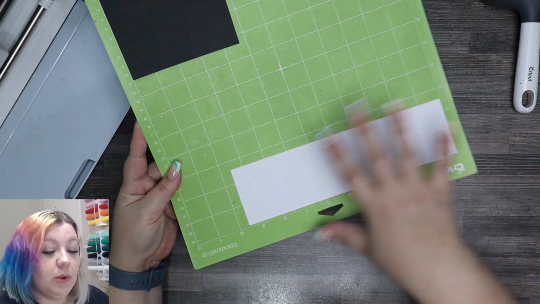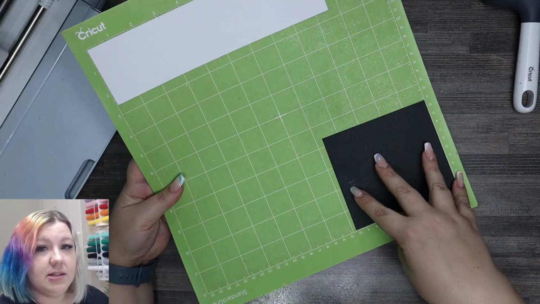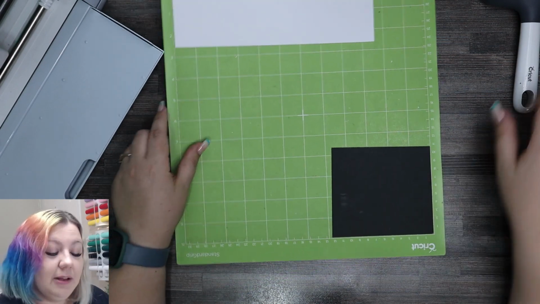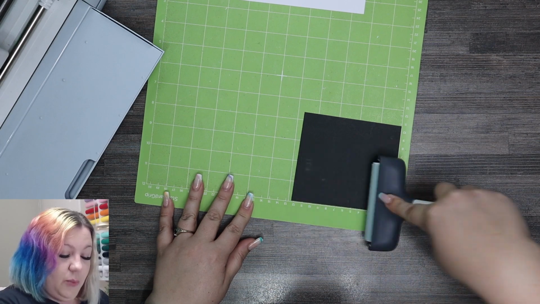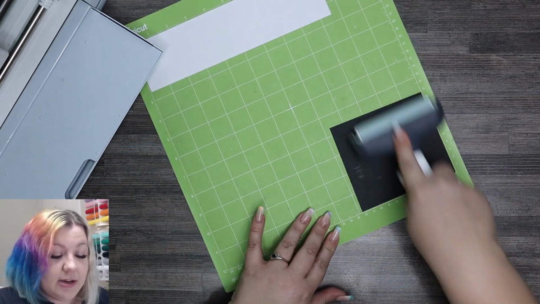What we will do is we will cut this one, turn the mats around, and then cut this section. So it's a little tip if you want to move things a little bit quicker. And we use the brayer to have that stuck down as well.